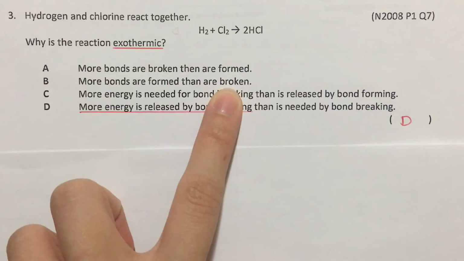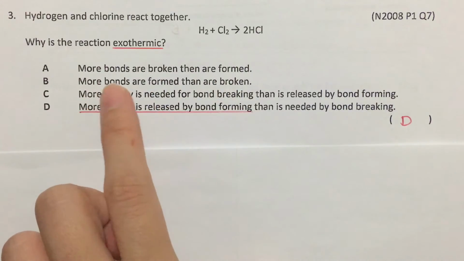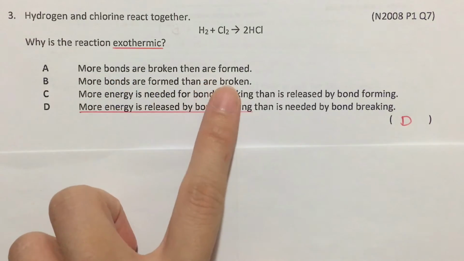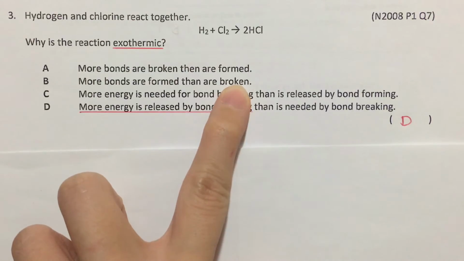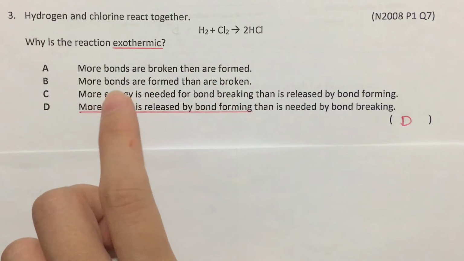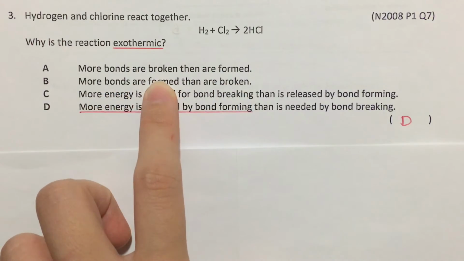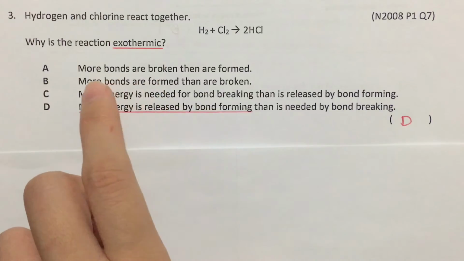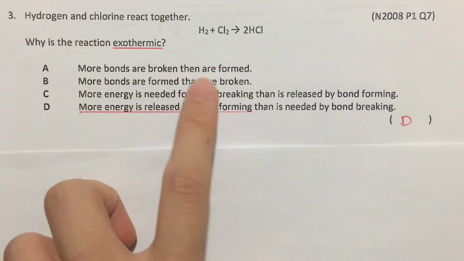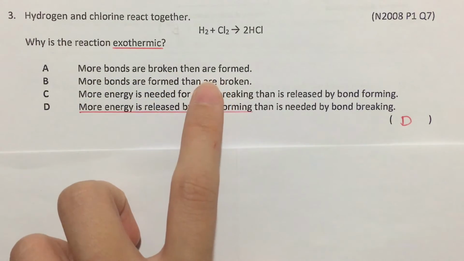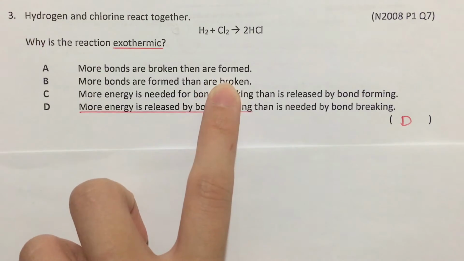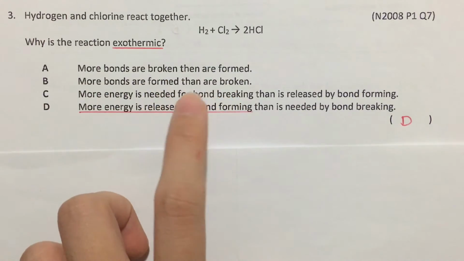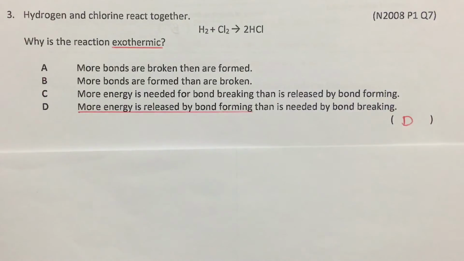Okay, the reason is it's not about how many bonds are formed or how many bonds are broken, but it's about the energy released when forming the bonds or the energy needed to break the bonds. So it doesn't matter if there are many bonds being formed and as much bonds being broken. Okay, it's regarding the energy that is needed or released.